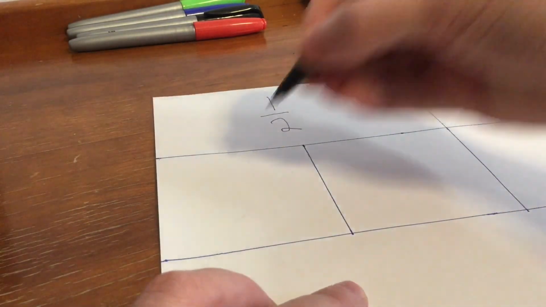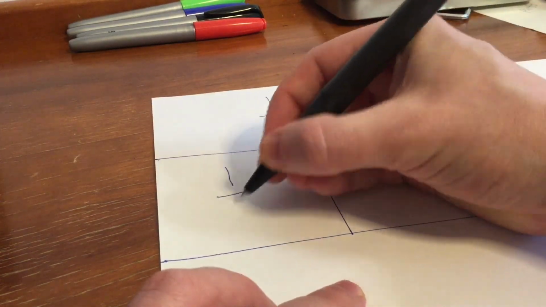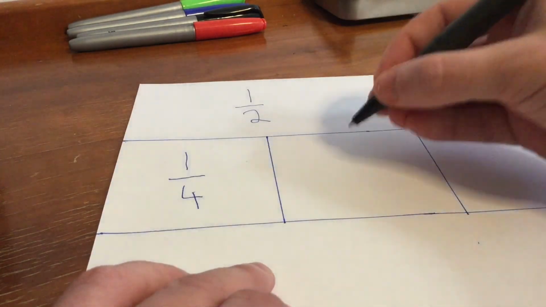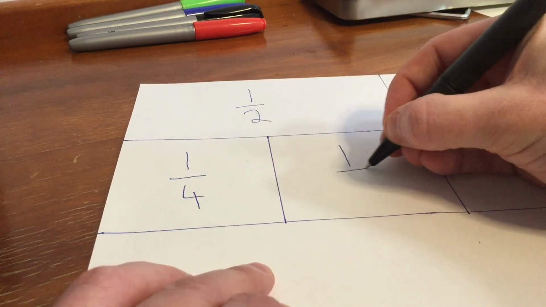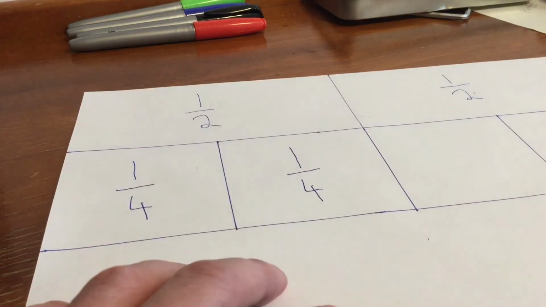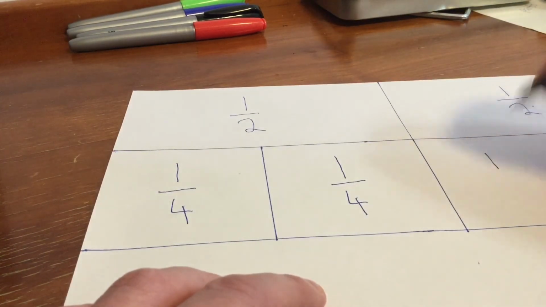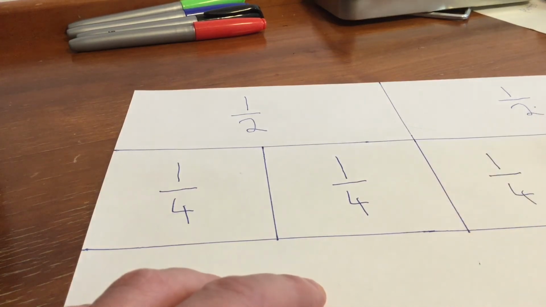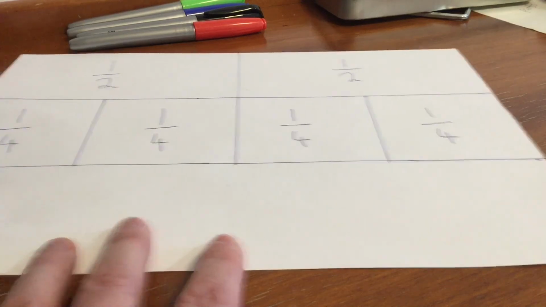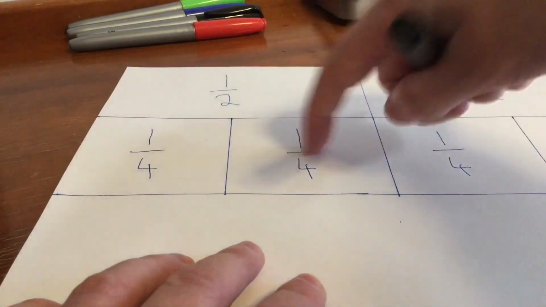So this one is one of them, 1 out of 4 equal parts. This one is another 1 out of 4 equal parts. 1 out of 4, and another one, a quarter. So here are our 4 quarters. 1, 2, 3, 4.